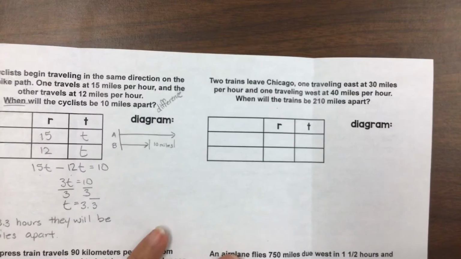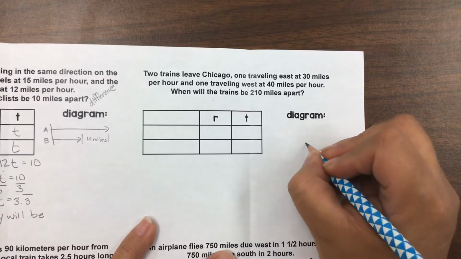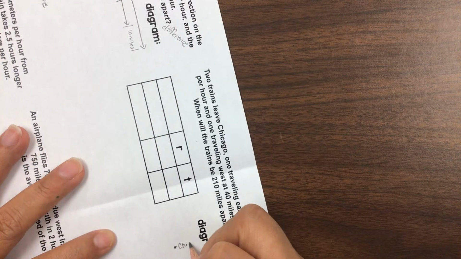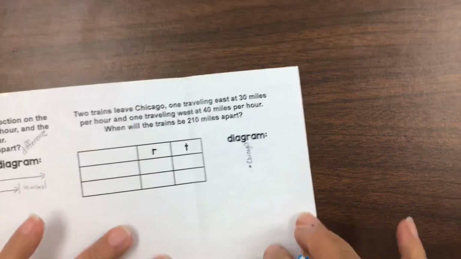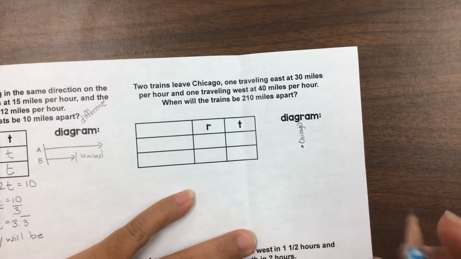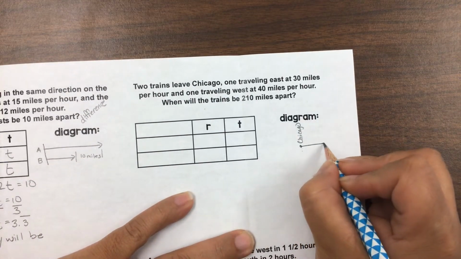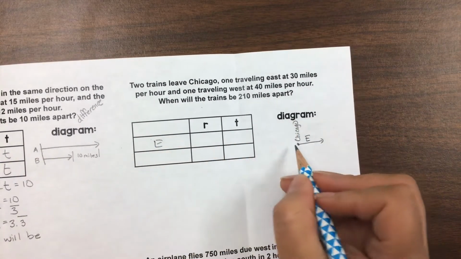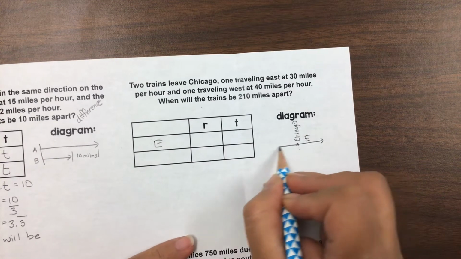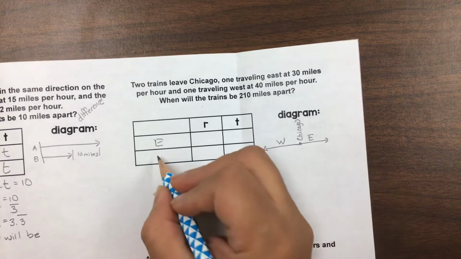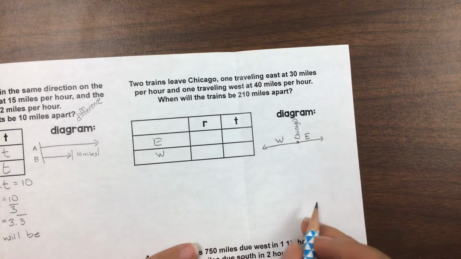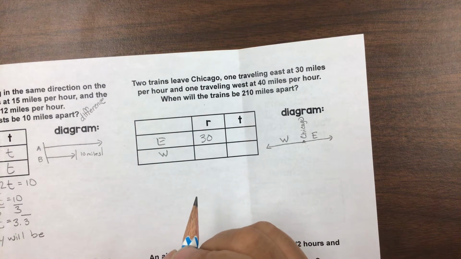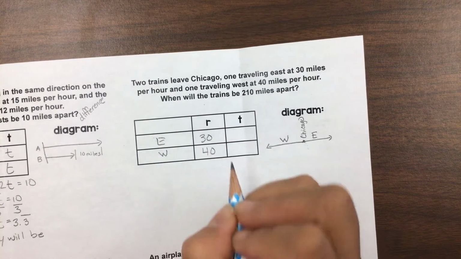The next one, we got two trains leaving Chicago. So I'm going to draw my diagram, and I'm going to rotate it and write Chicago. And at Chicago, one is traveling east, and I'm going to call it E, and the other one's going west, and I'm going to call it W. The east is going 30 miles per hour, and one is traveling west at 40 miles per hour.